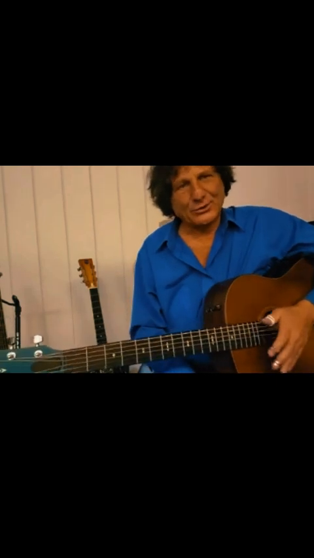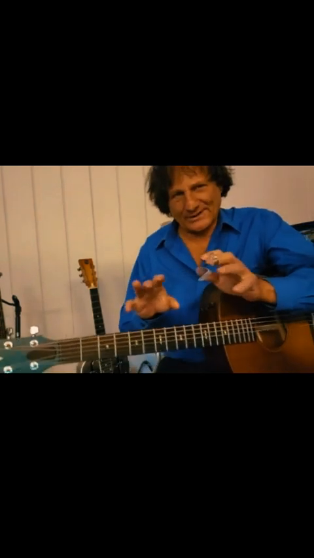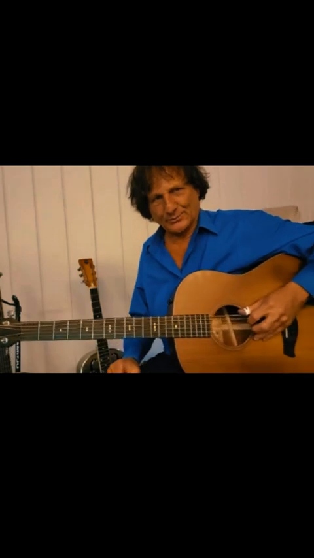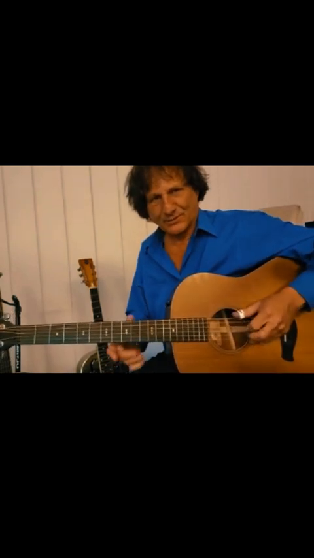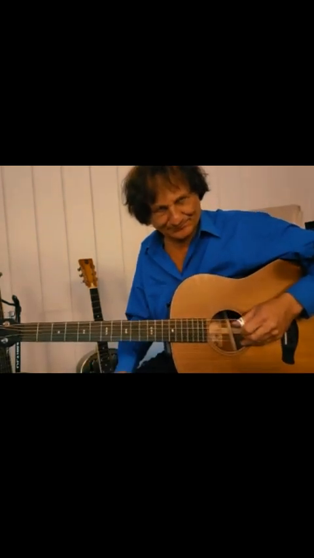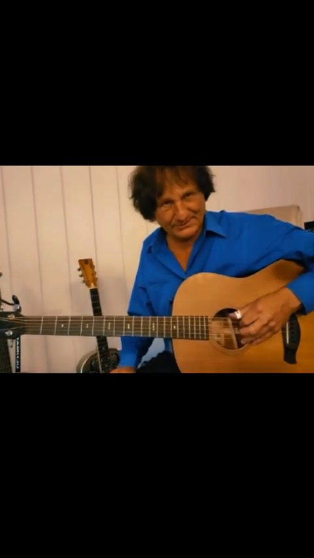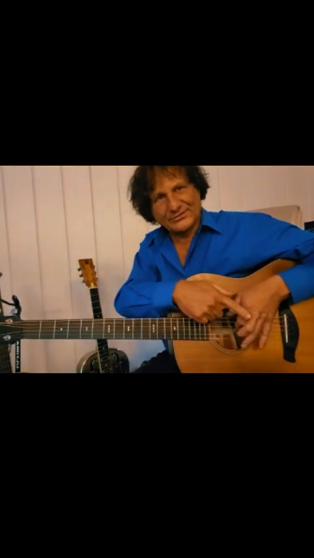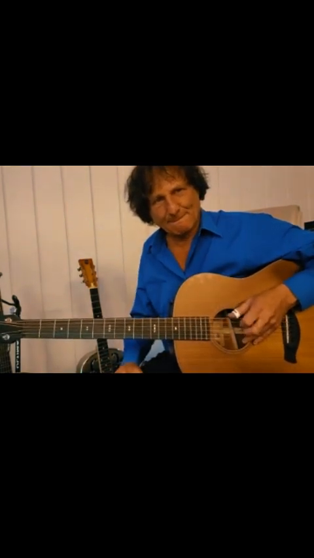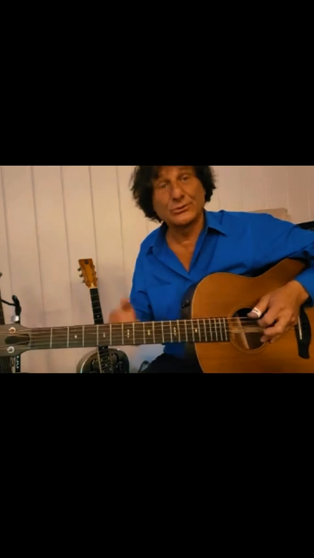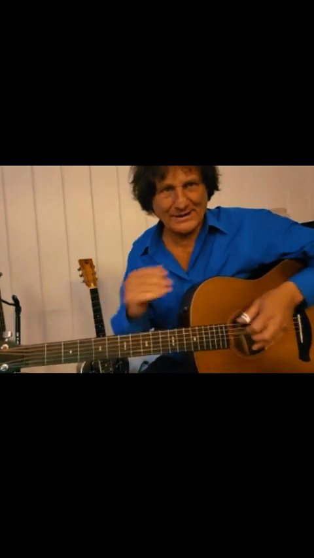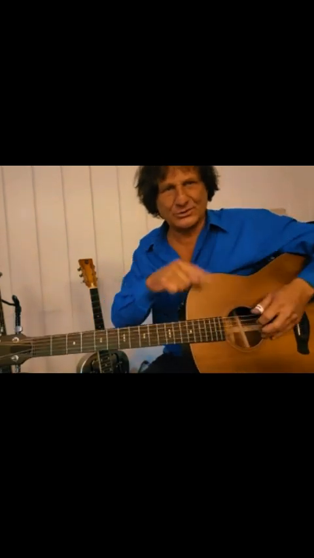You see that? So what I did with this hand is my thumb hit the E string, second finger hit the D string, thumb hit the E string again, first finger hit the A string. Or any combination, no matter what order, it's 1, 2, 3, 4, 1, 2, 3, 4.